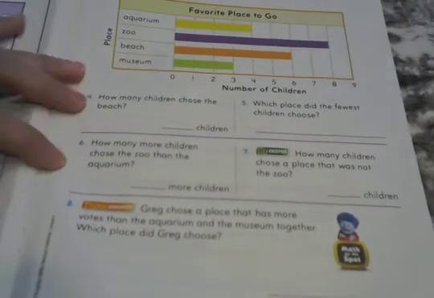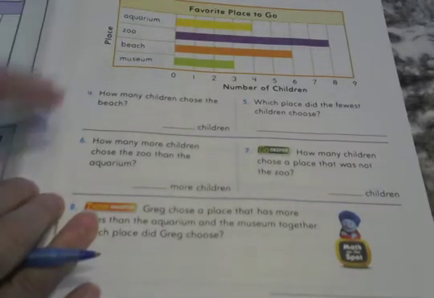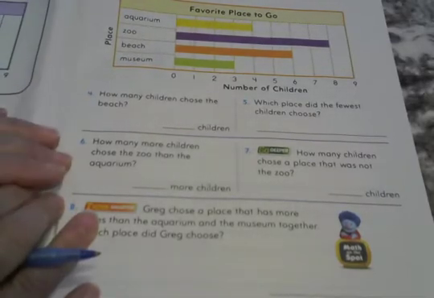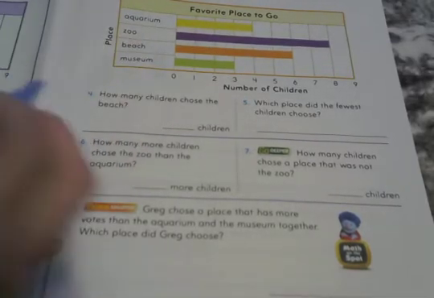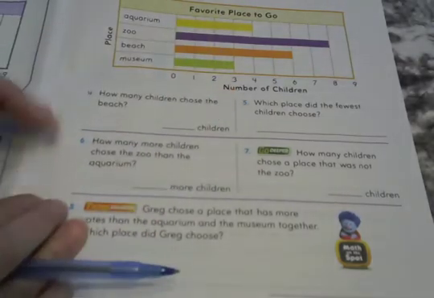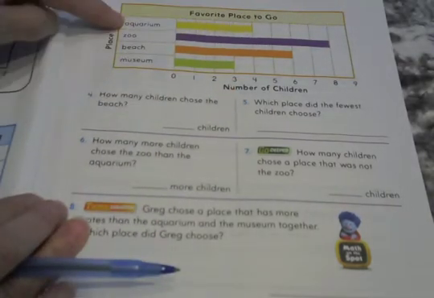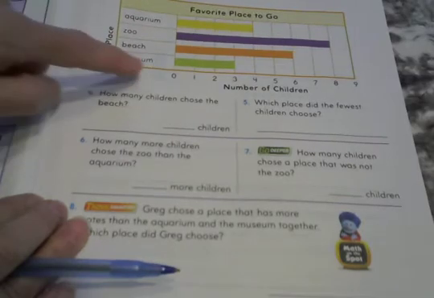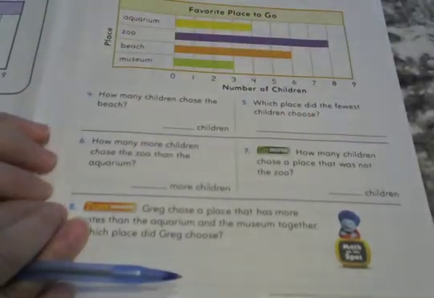I like graphs because all the information's right there in front of you, and I love that. Okay, now this is a bar graph that goes horizontal. So still we're looking at it. These are favorite places to go. These are your places, the aquarium, the zoo, the beach, and museum. And here are the number of children that went there.